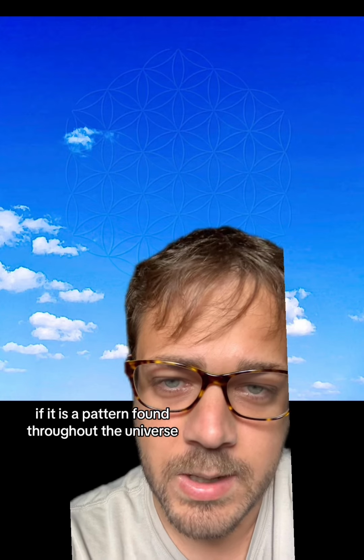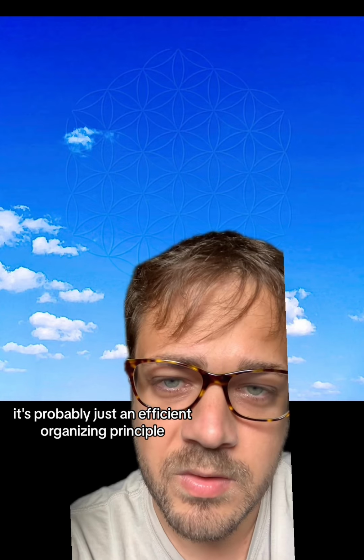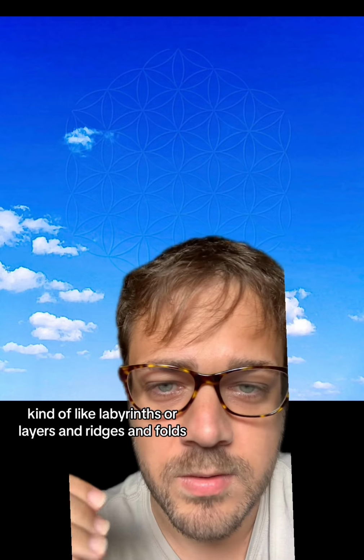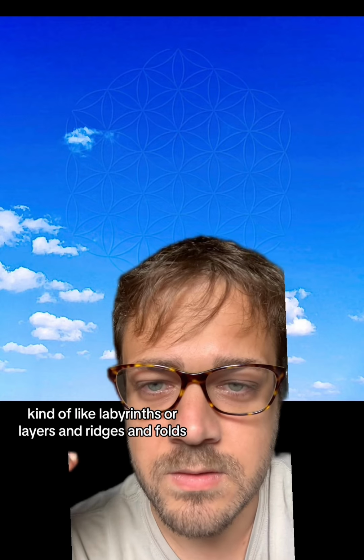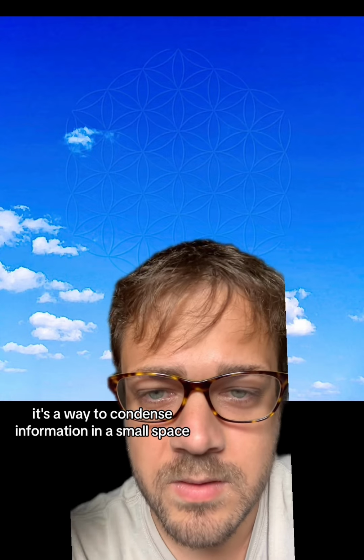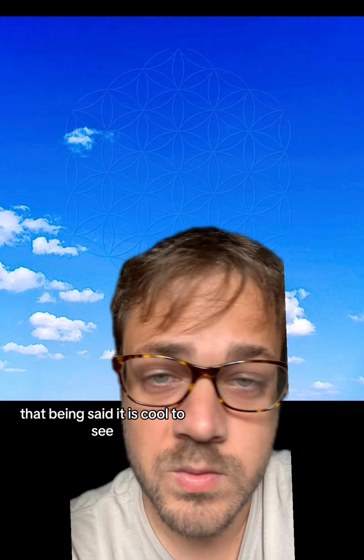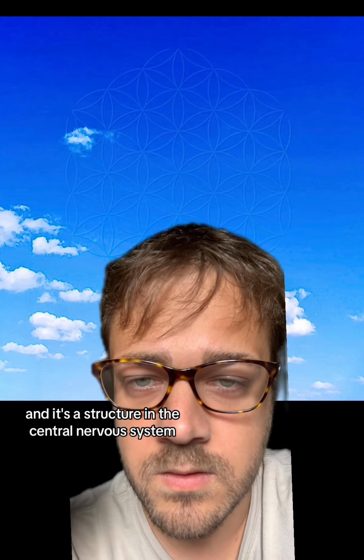If it is a pattern found throughout the universe, it's probably just an efficient organizing principle, kind of like labyrinths or layers and ridges and folds. It's a way to condense information in a small space because you can just overlap these circles. That being said, it is cool to see, and it's a structure in the central nervous system.